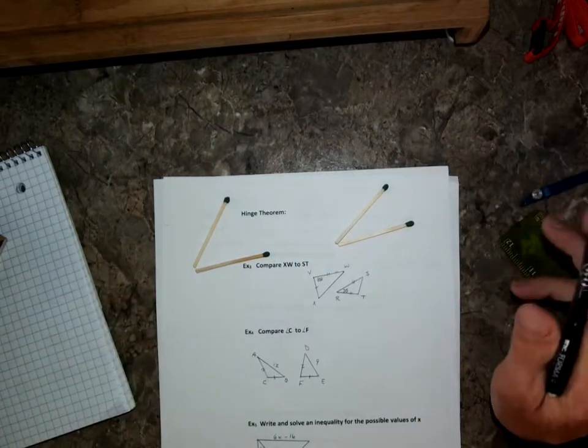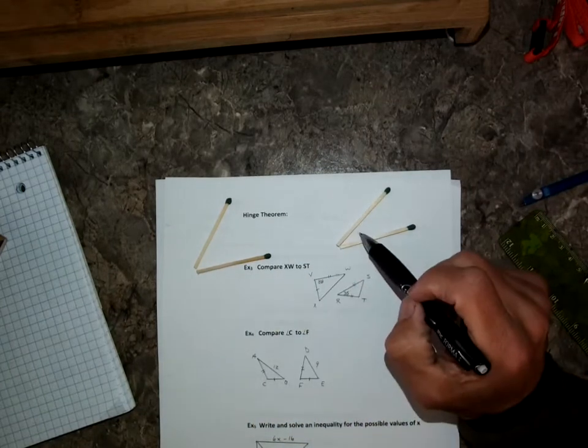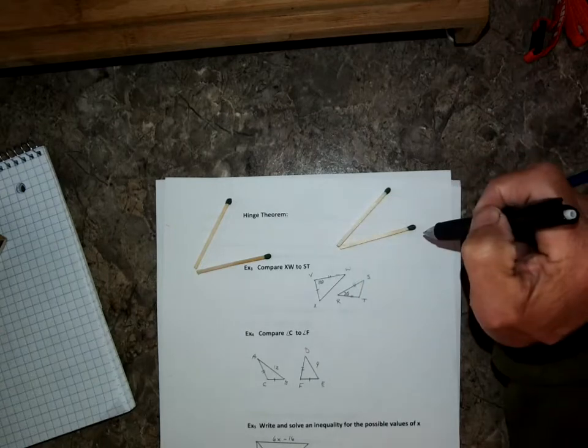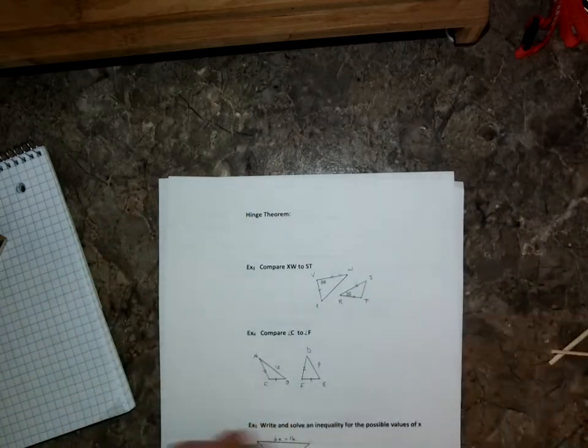So, the Hinge theorem is going to say this. If this angle is bigger than this angle, then this side's bigger than this side. That's it. Okay, so let's draw a picture. So Hinge theorem just says this.